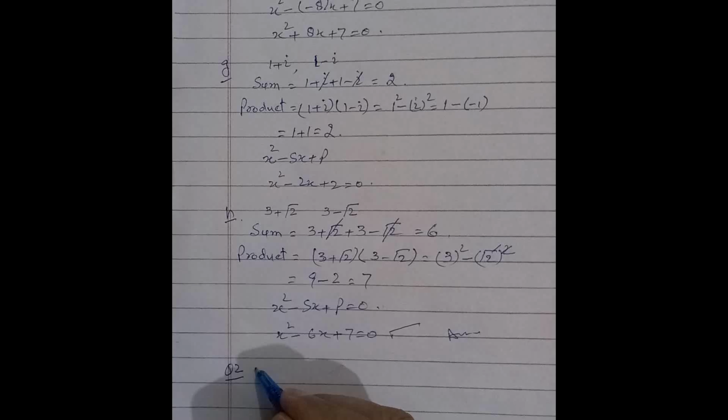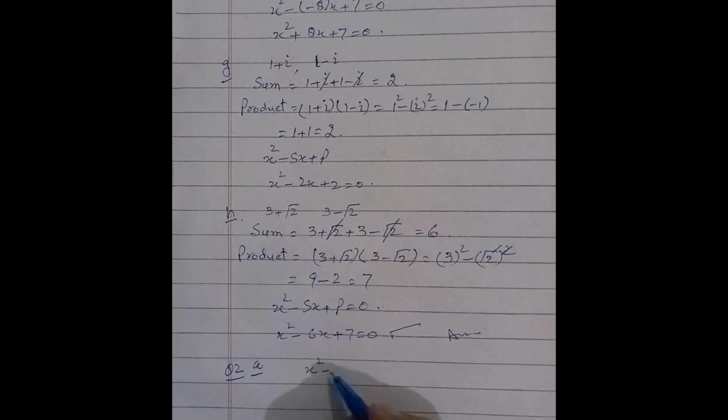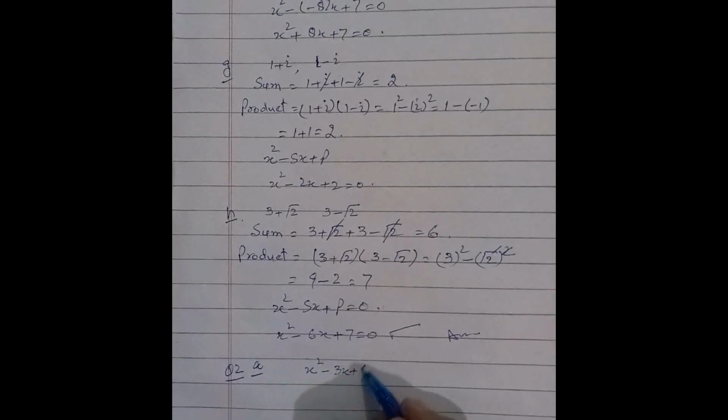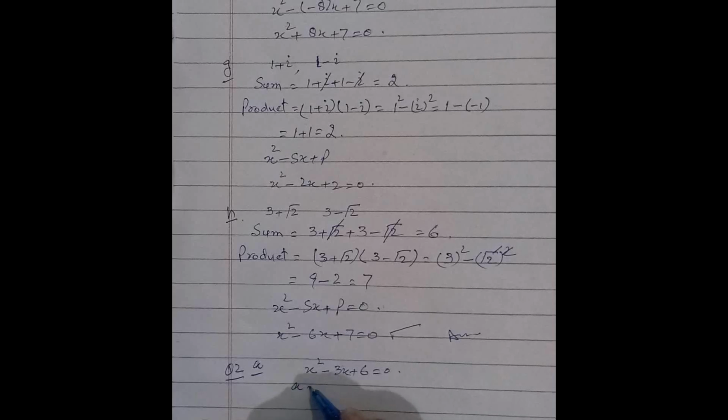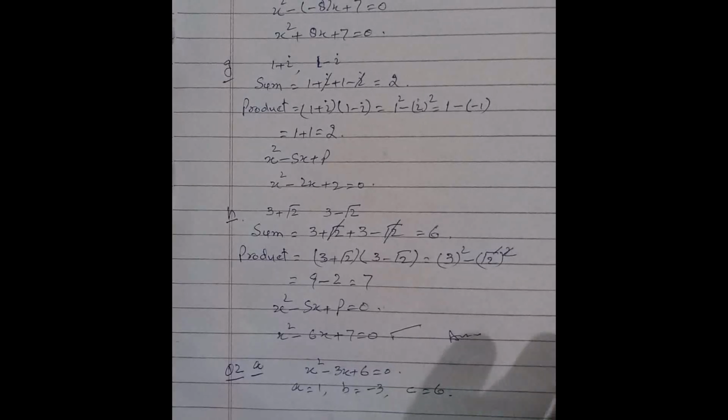Question 2, part A. The equation given is x square minus 3x plus 6 is equal to 0. Here a is equal to 1, b is equal to minus 3, and c is equal to 6.